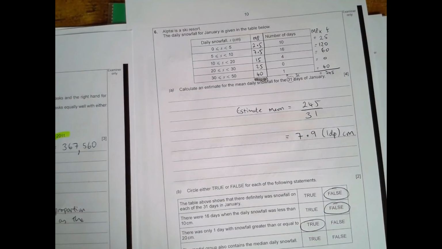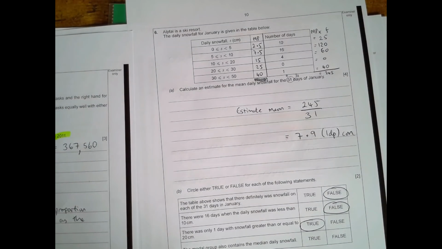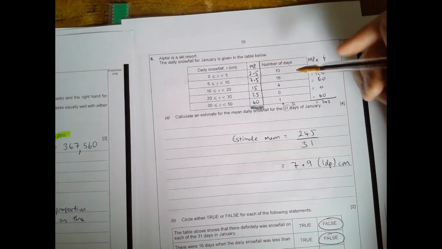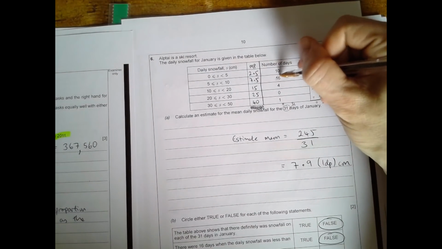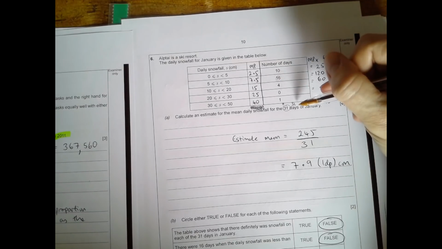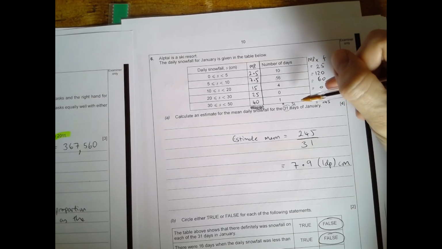And then the modal group also contains the median. Well, that requires quite a bit of maths. It's not the easiest thing to do in the world there. The modal group would be this one here, which is 16 because it's got the most frequency. The median would be the middle of 31. So the middle of 31, there's 2 ways to do it. When you've got large data sets, you can just halve it. So we're looking for the 15.5 day, which doesn't really make any sense.